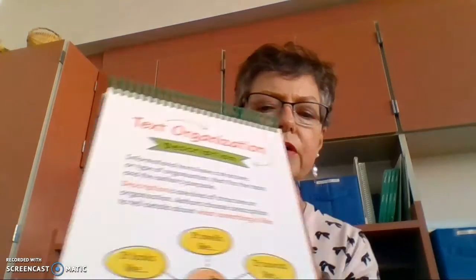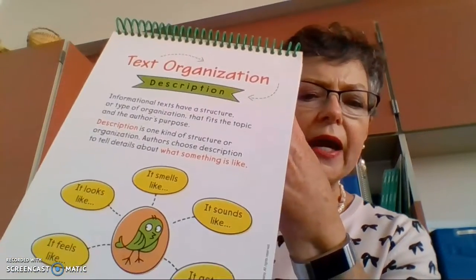And I'll be reading that to you, and we'll be looking at examples of how the author uses text organization to help the reader better understand the story. But first, let's look at an anchor chart of text organization that we'll be looking at.